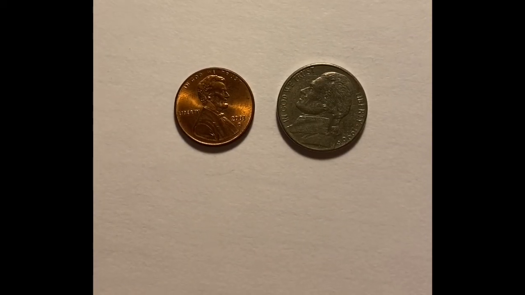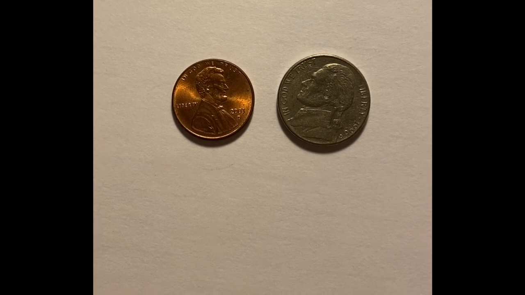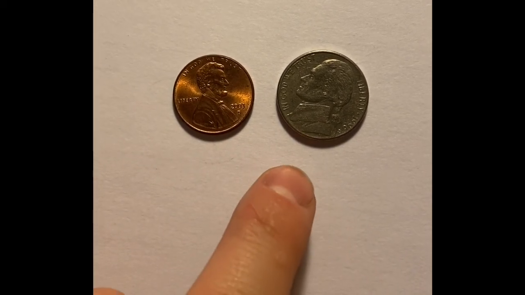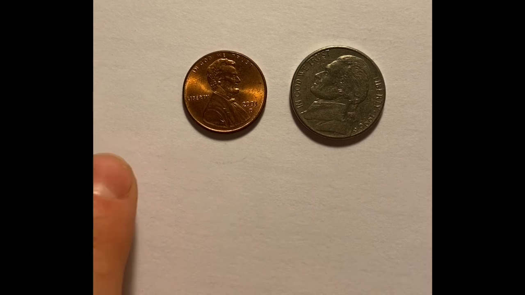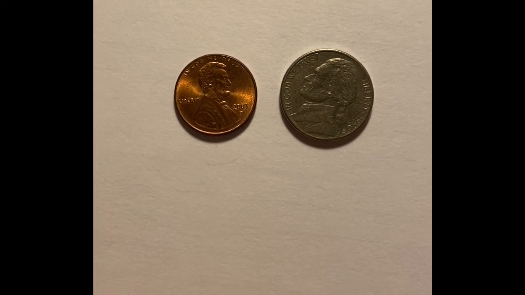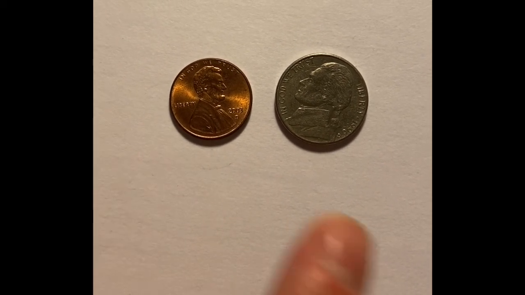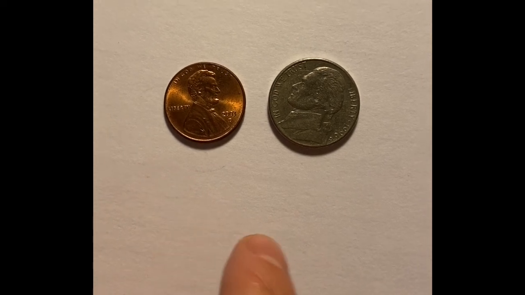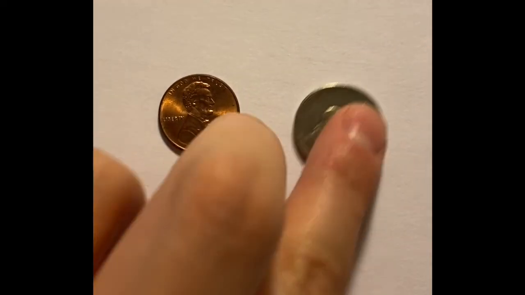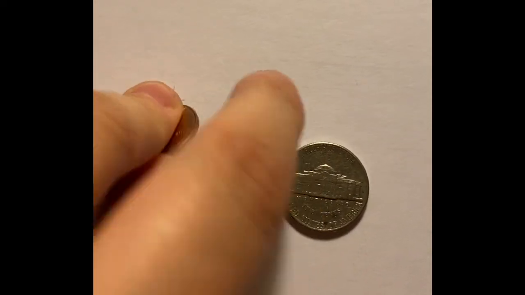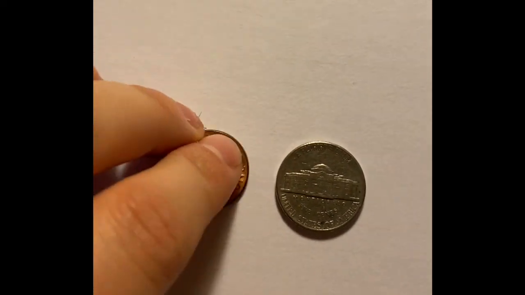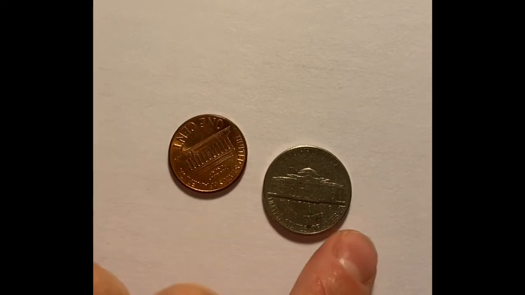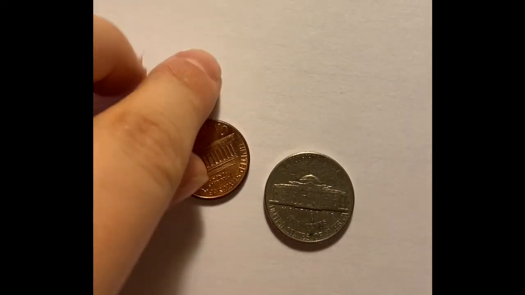To contrast it, we can see that they are very obviously different colors. The nickel, like we heard, is silver, while the penny is copper. And they have different pictures on the tail side. This side has Monticello, and this side has the Lincoln Memorial for the penny. While we see these on this side, sometimes these change.